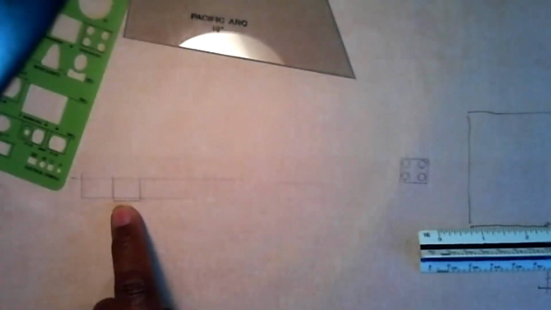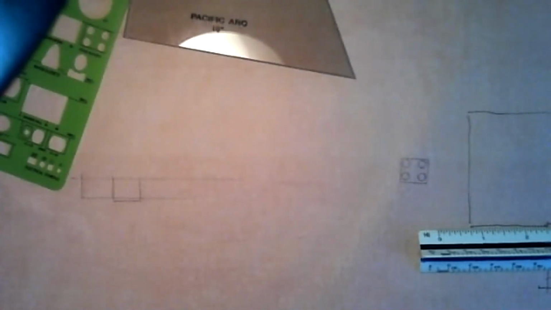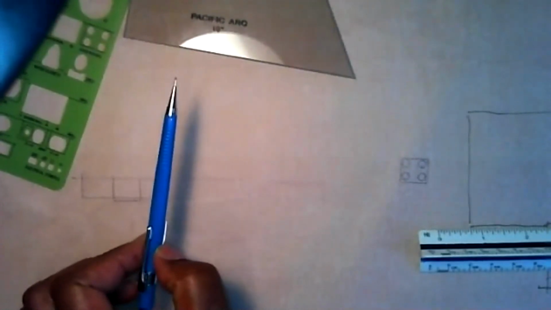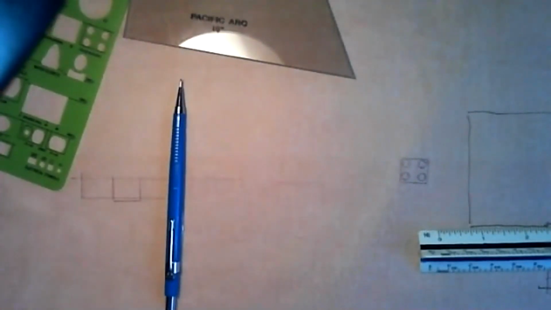Got it? Yes. Okay, so that's how you're going to start. You use your tools, and of course your 2H lead. Should I rip off another piece of paper or just do it? Absolutely, I would do this one on a fresh piece of tracing paper.